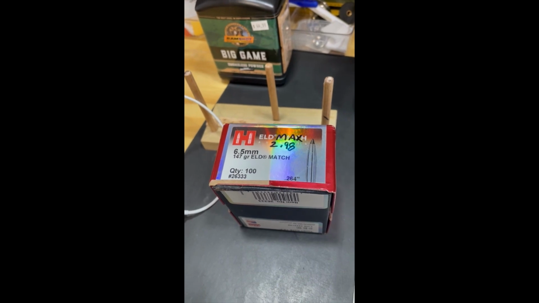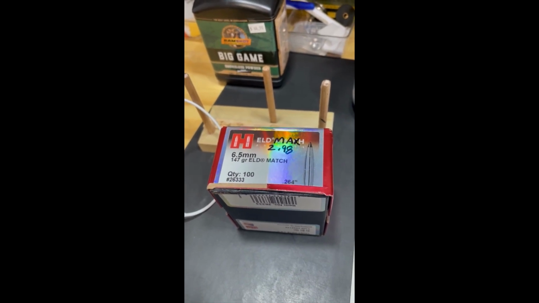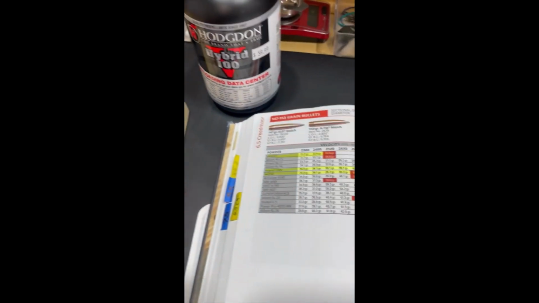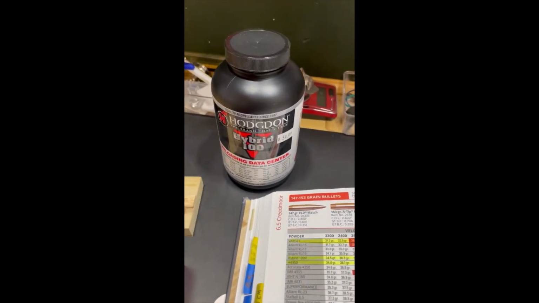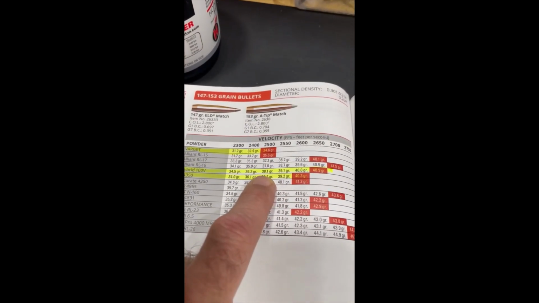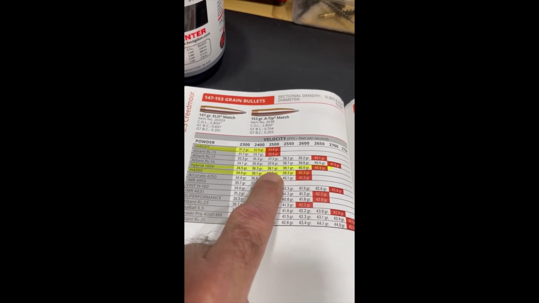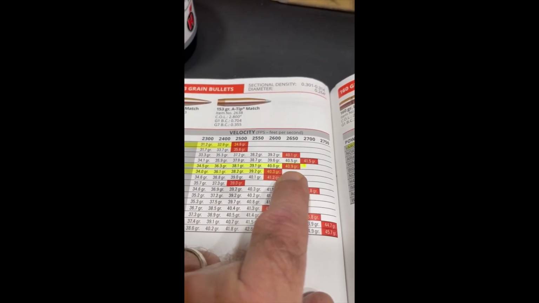Today I'm going to be loading Hornady's 147 grain ELD Match bullets. I've got my load data right here. I'll be using Hodgdon Hybrid 100 powder, and I've had good success in the past with loads around 2500 to 2600 feet per second in velocity. So here, this shows a load of 38.1 grains at 2500 with the max topping out at 2650, 40.9.